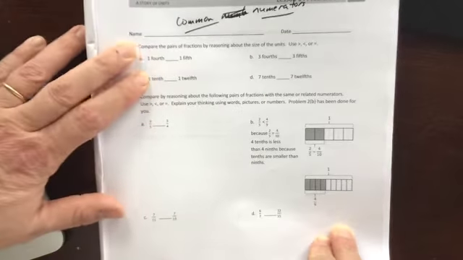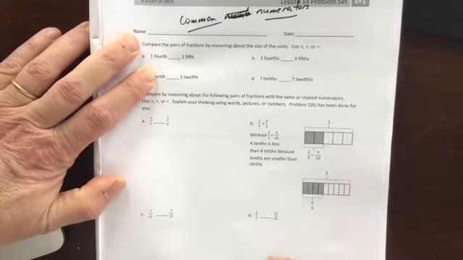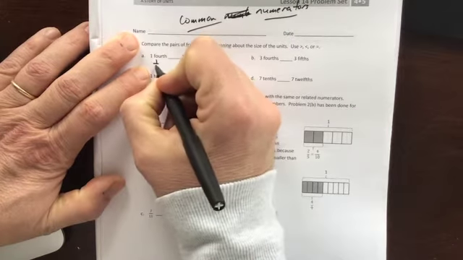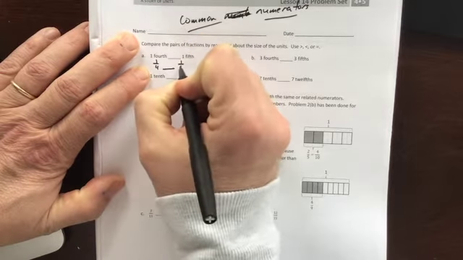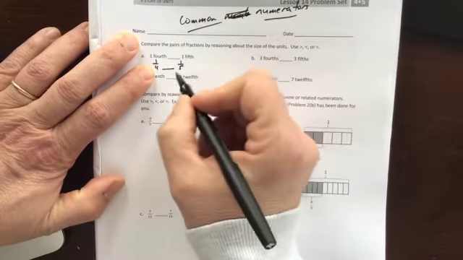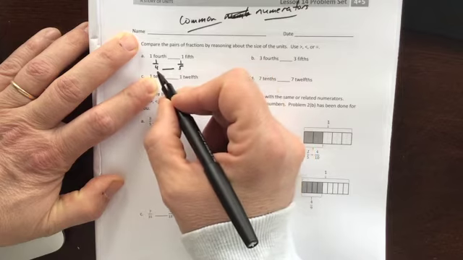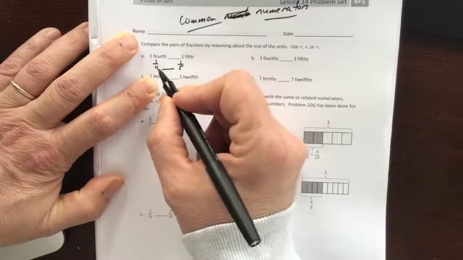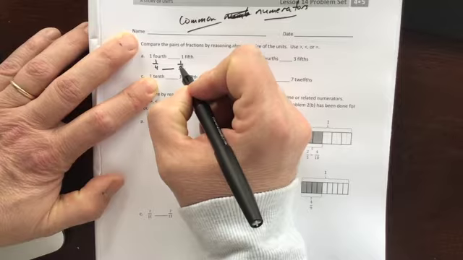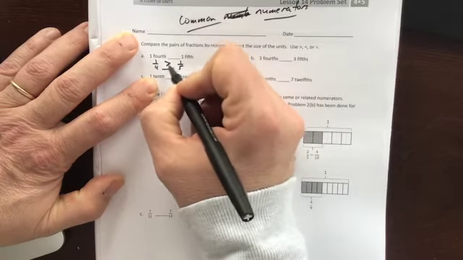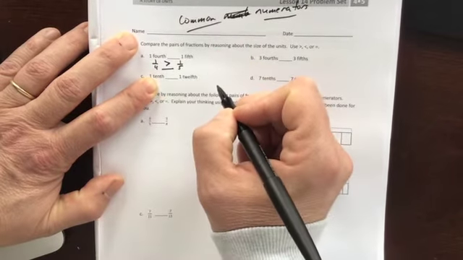Well, all we're doing here is looking at 1/4 versus 1/5, right? My numerators are the same, so I'm going to look at my denominators and think in my head, are fourths bigger or smaller than fifths? Fourths, I know, are bigger than fifths. So 1/4 is larger than 1/5.